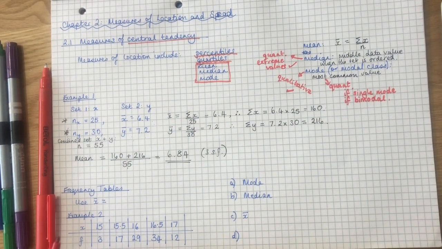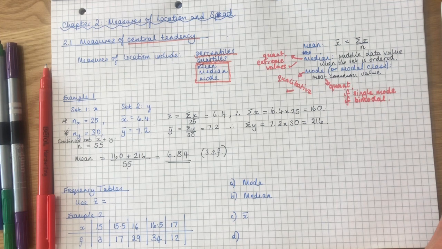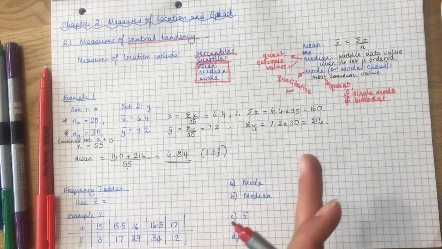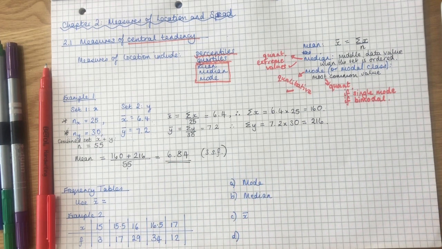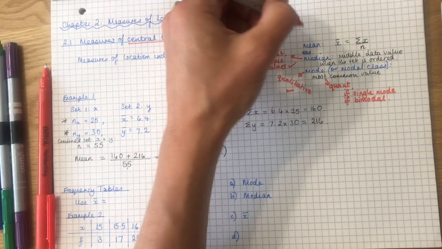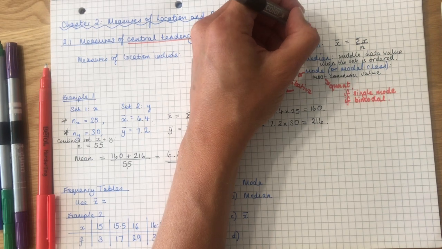Because it ignores them. If you were to list numbers in order, and let's say your numbers were 1, 2, 3, 5, 50, then that 50 would not affect the size of the median because the median just picks the one that's in the middle. However, the mean is affected by extreme values.